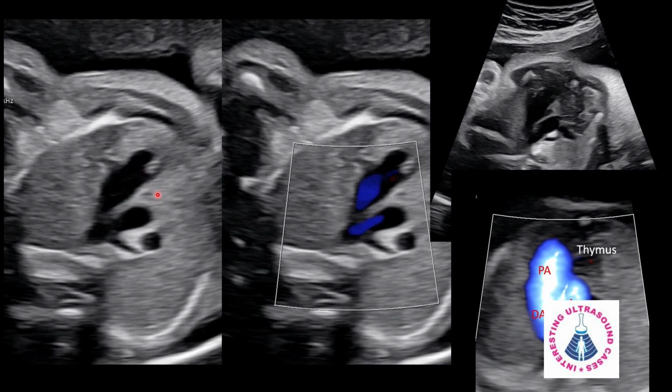In the three vessel trachea view, we can see the ductal arch, the pulmonary artery forming the ductal arch, and the aorta forming the aortic arch, and the two unite to form a V configuration. This is the three vessel trachea view, and we can see the trachea. In front of the vessels we can see the thymus. Here we can see the SVC and trachea.